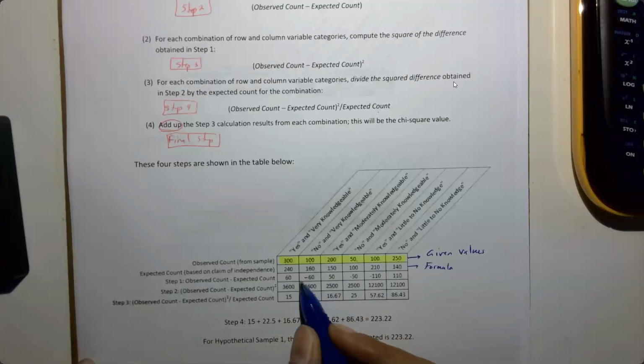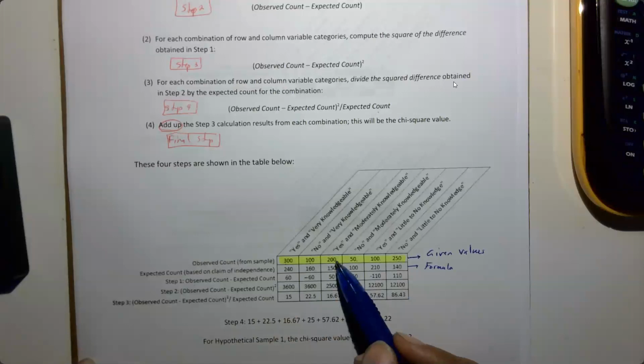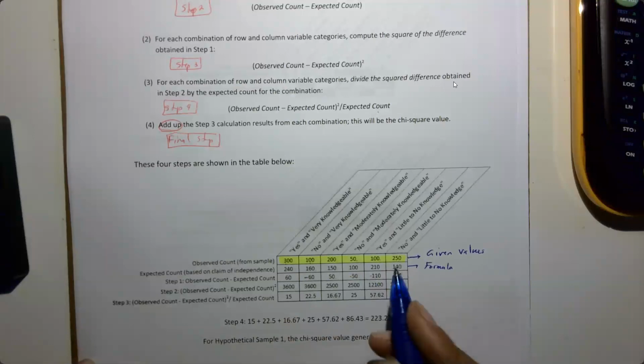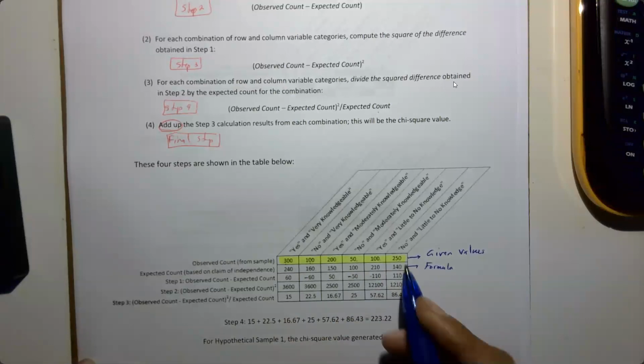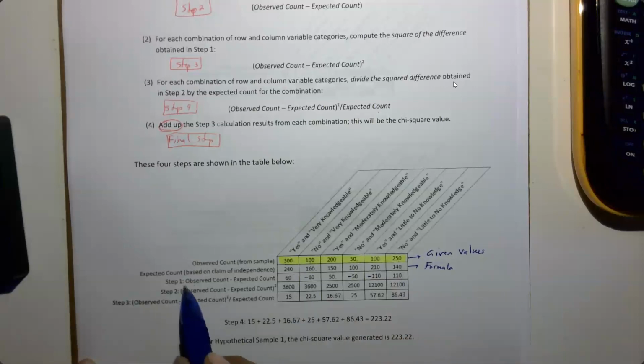That's absolutely fine to get a negative number. 200 minus 150 is 50. 50 minus 100 is negative 50. 100 minus 210 is negative 110. 250 minus 140 is 110. So we calculated the observed count minus expected count, and we have these numbers.